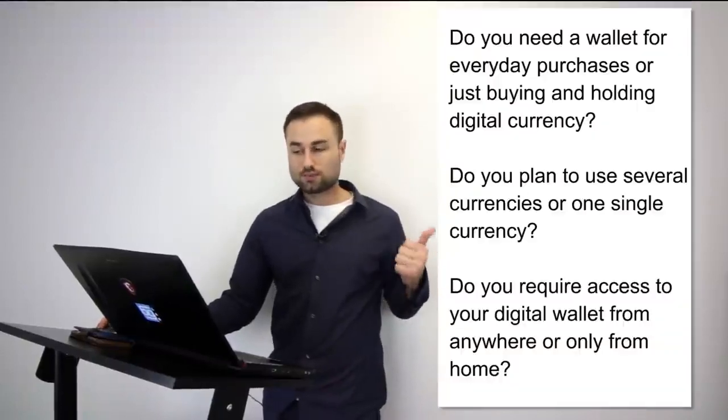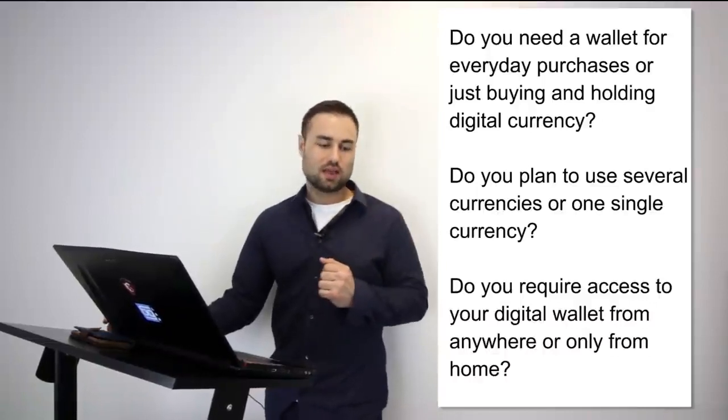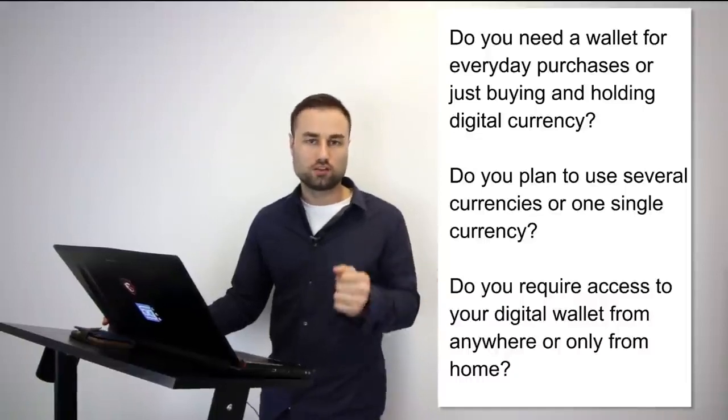So these are some questions you have to take into consideration when choosing your wallets. And I say wallets as in plural because I highly recommend you diversify all your tokens and cryptos across different storage devices and platforms, okay? Do you need your wallet for everyday purchases? Do you plan to use several currencies or one single currency? Do you require access to your digital wallet from anywhere or just from your house? Take time to assess these questions. These questions will determine which types of wallets and hard wallets you choose.